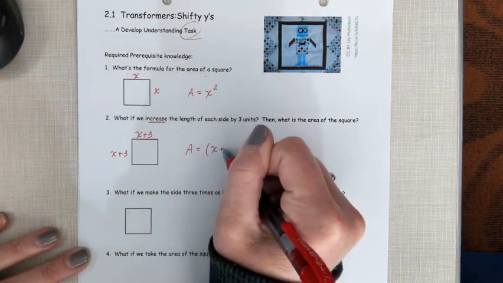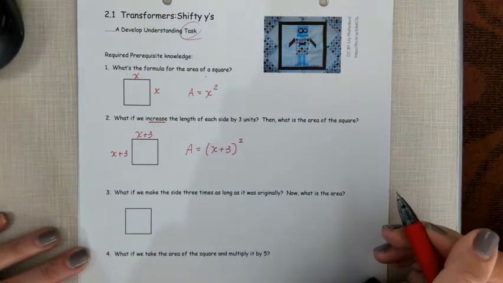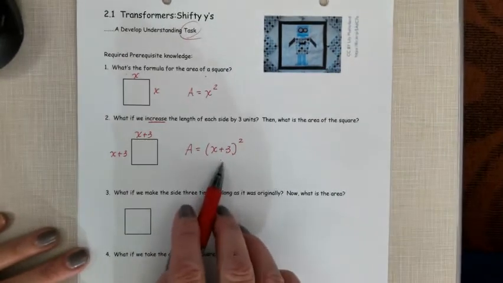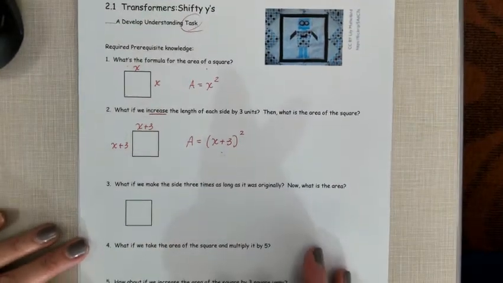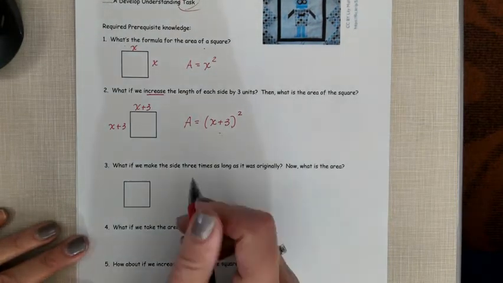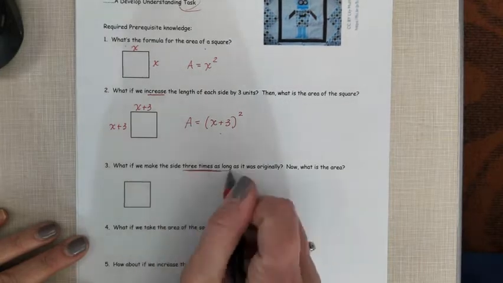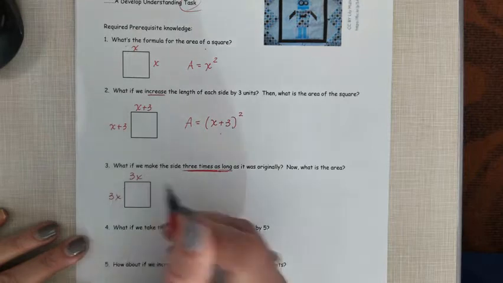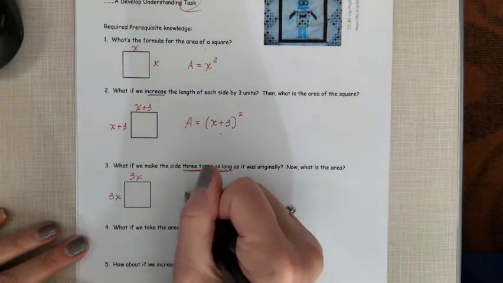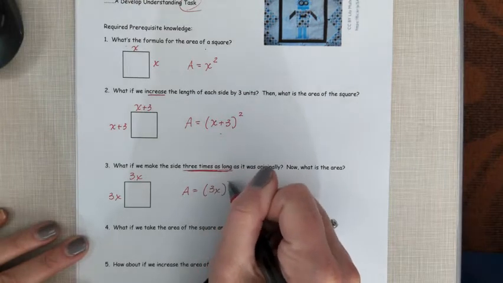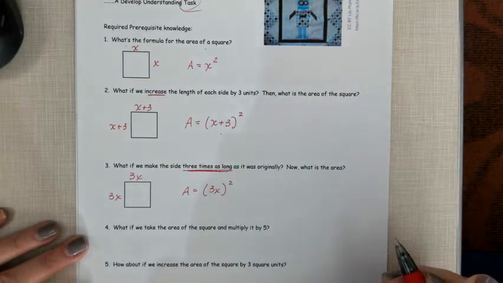Then the area would be x plus 3 quantity squared. Now in Module 1 we would have FOILed that out, but right now we're just representing the area. What if we make the side 3 times as long? That means to multiply its original length. Now what is the area? You're probably starting to get pretty quick here. 3x squared.